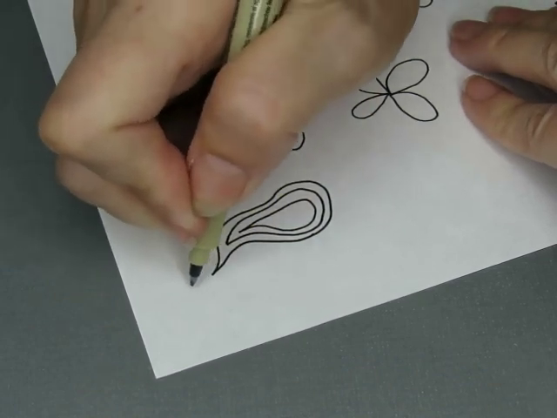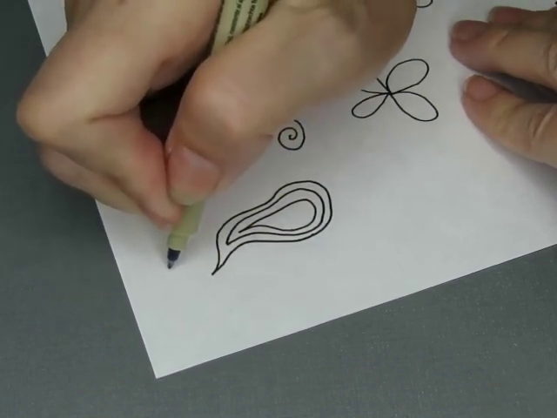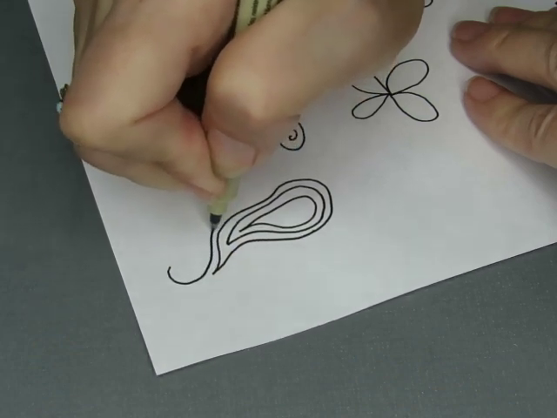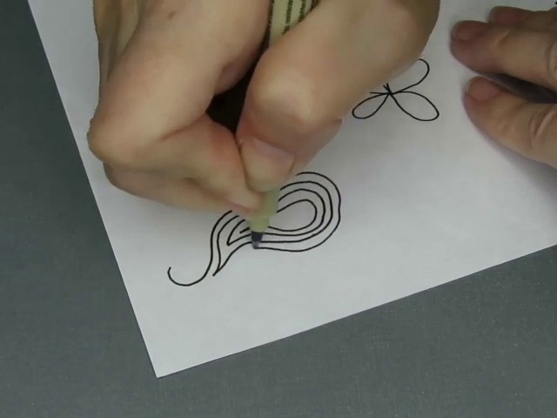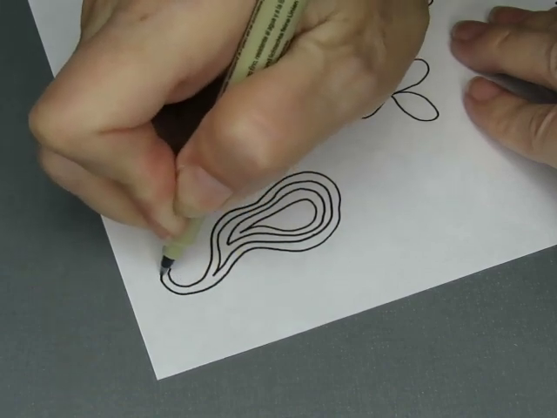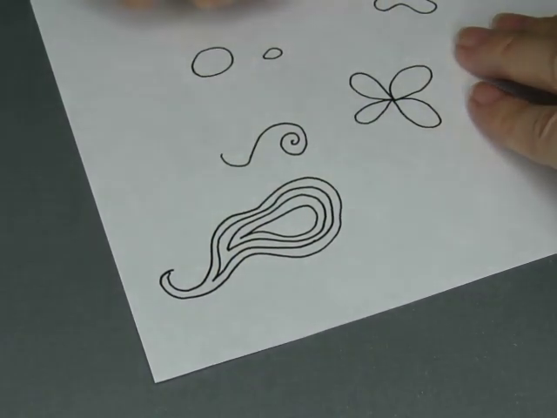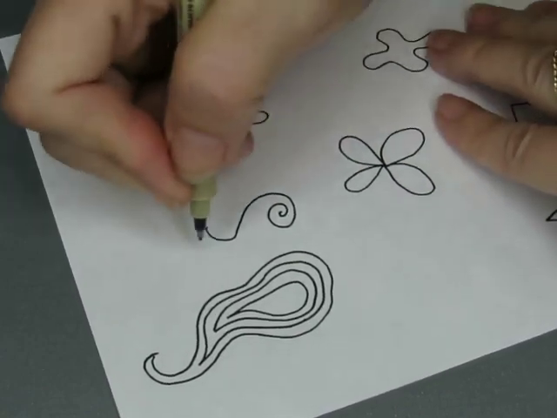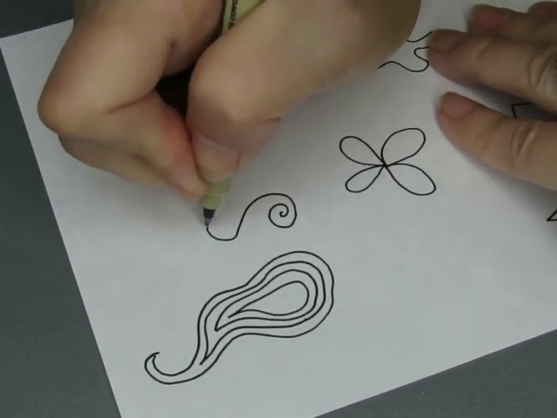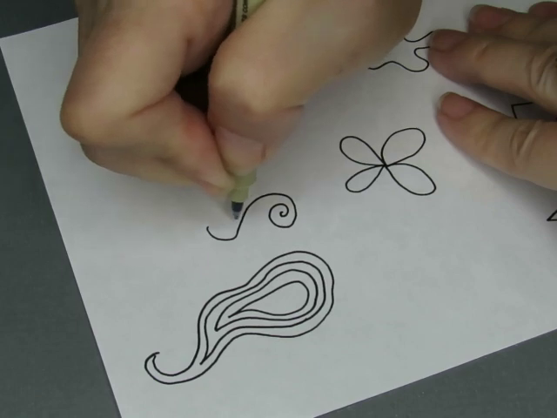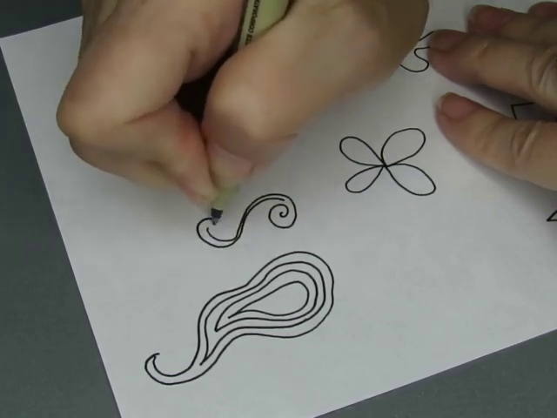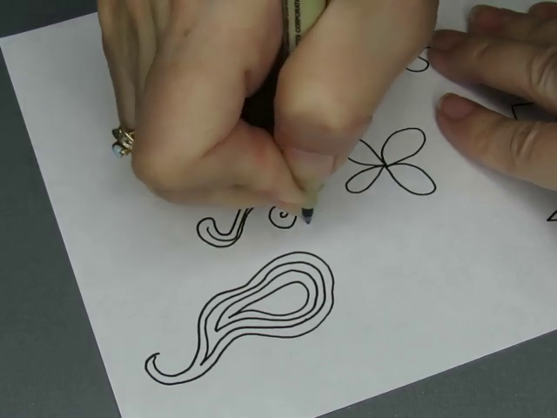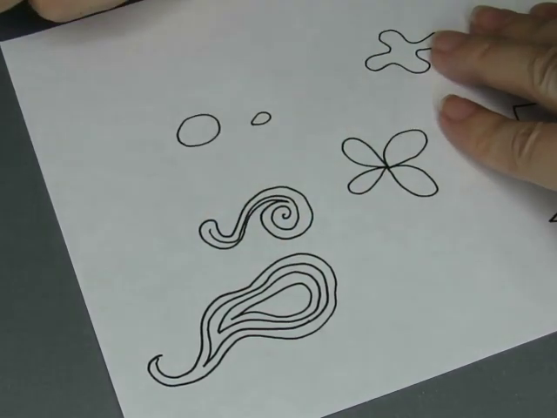But let's really play with it. Let's have it come up this way. Still an aura. Okay, still an aura. How about this one? We're going to go all the way around like that.